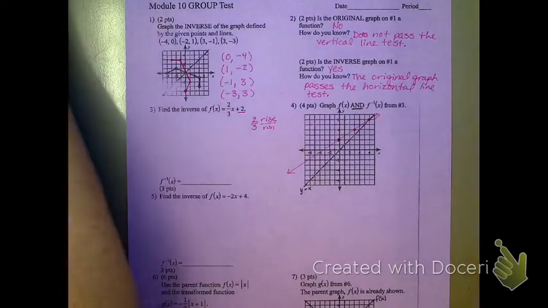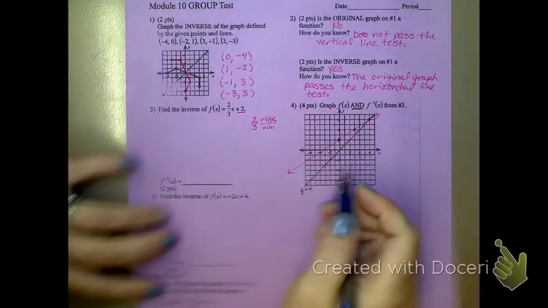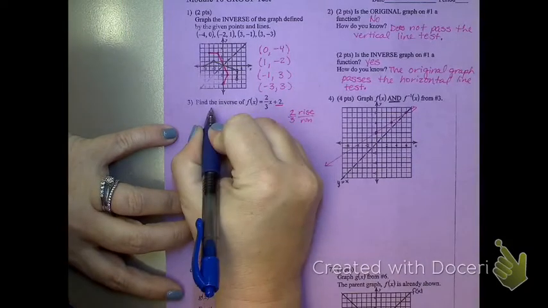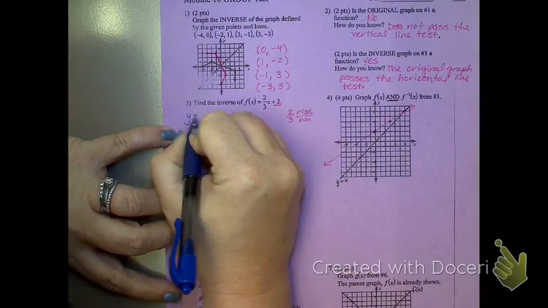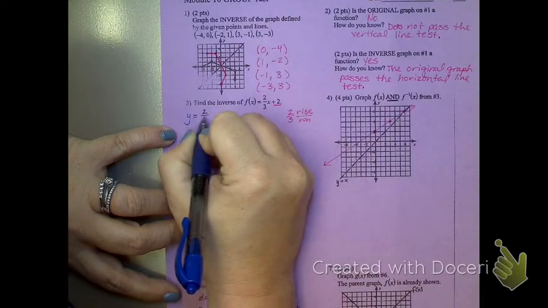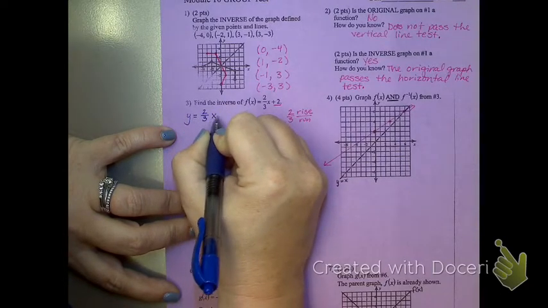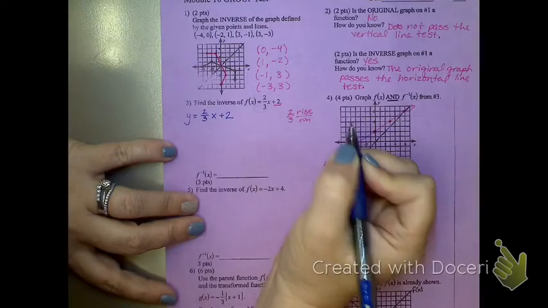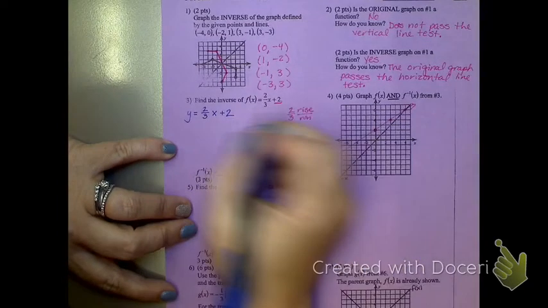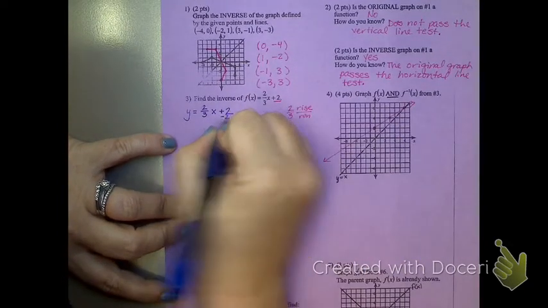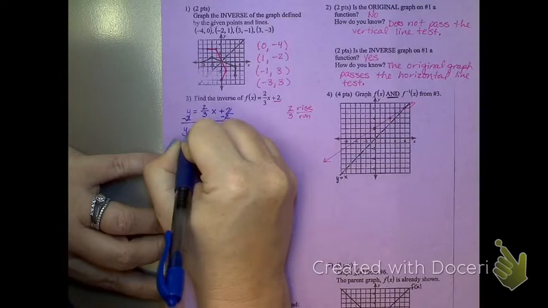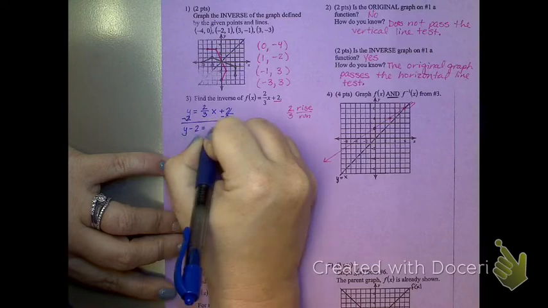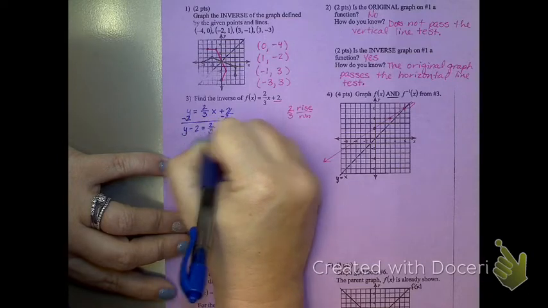So let's see. Maybe I'll do this in a different color just to show. Okay, so finding the inverse, the first thing I do is I replace f of x with y. So y equals 2/3 x plus 2. Next thing I do is I need to get x by itself. So I'm going to subtract 2. So that gives me y minus 2 is equal to 2/3 x.